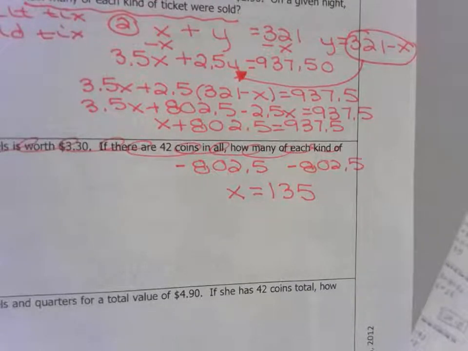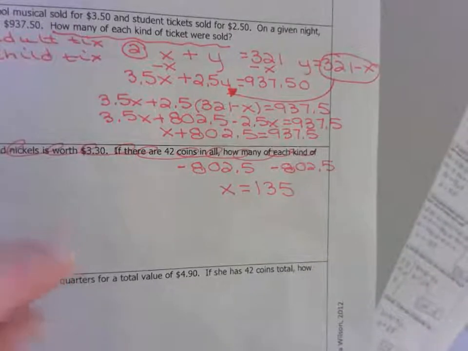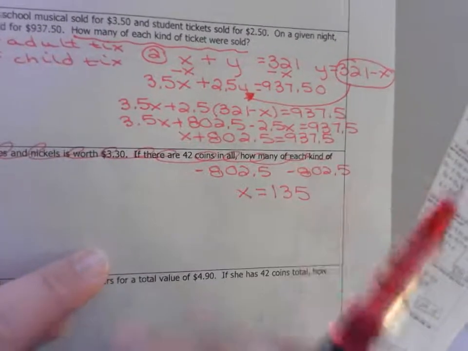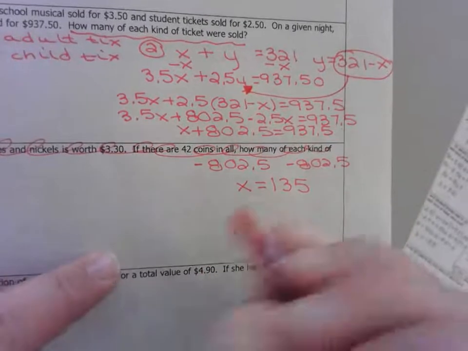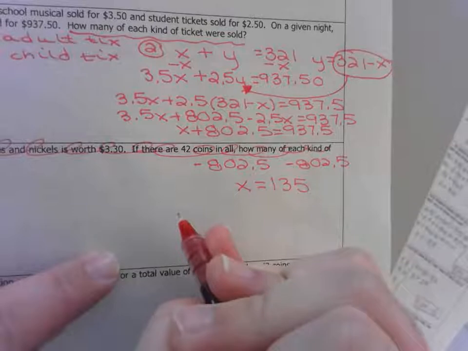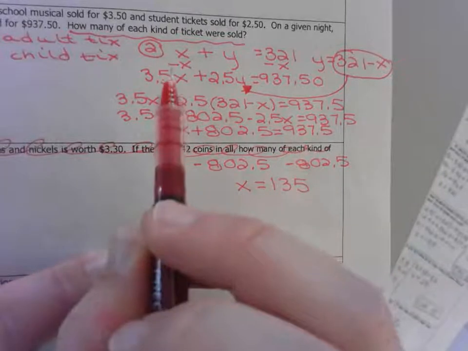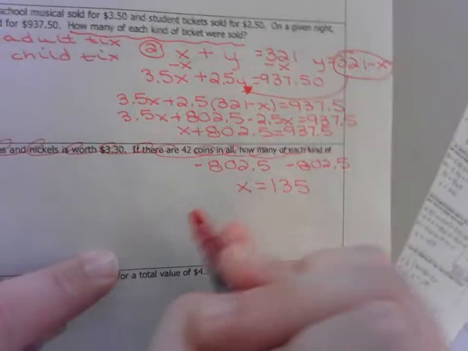Now, once I find one of the values, how do I always find the other value? Plug it in. Substitution is nice because there's always a nice equation to plug it into. If I want to know y, what equation should I plug it into? The y equals.